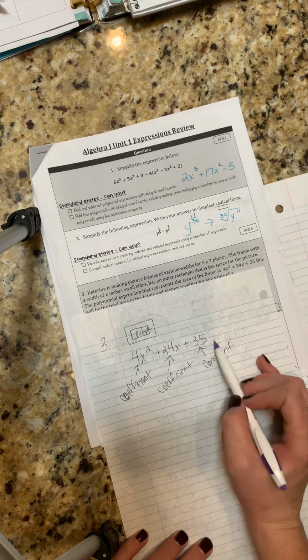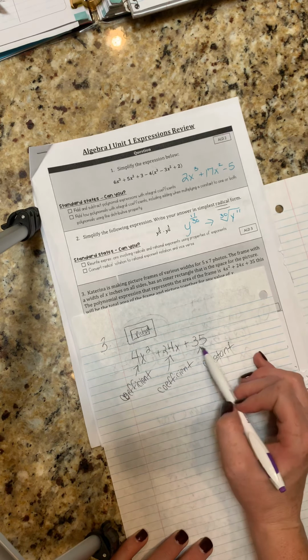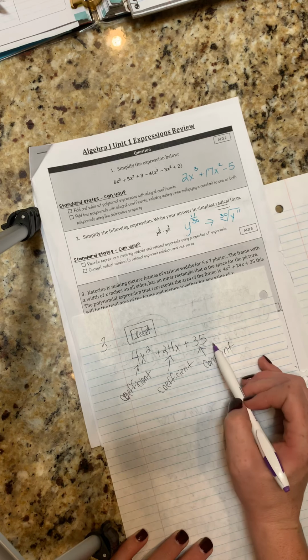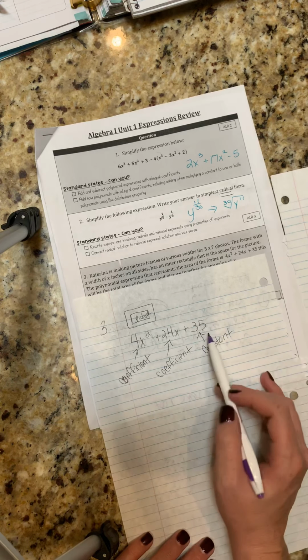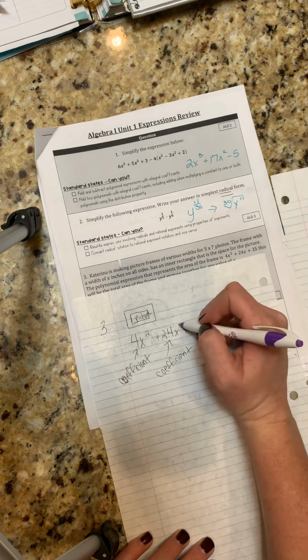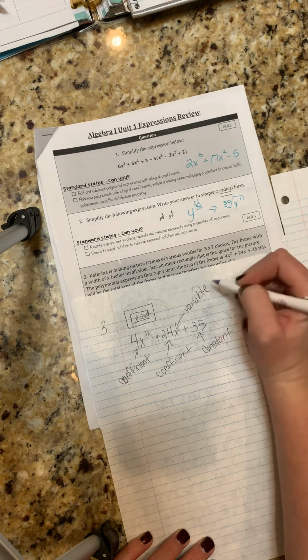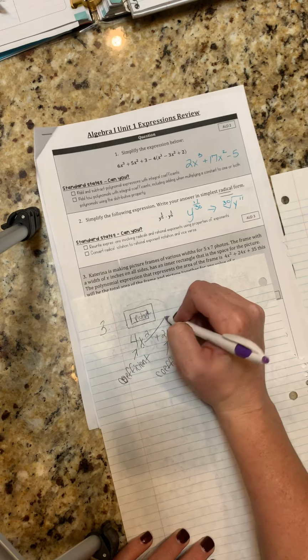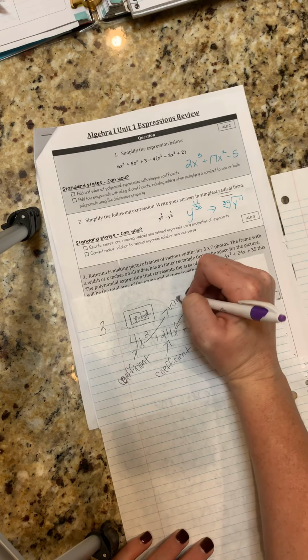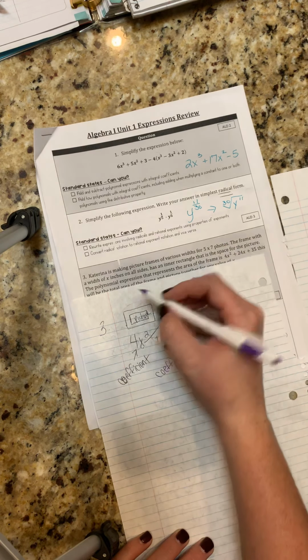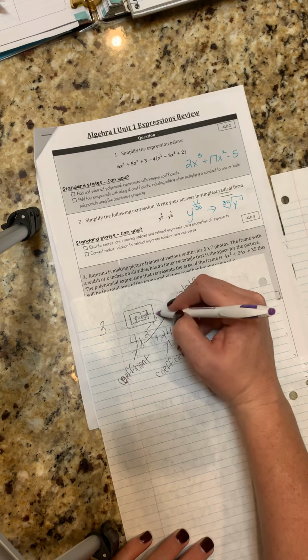And remember, if it doesn't have a variable, it's a constant because that number is never going to be anything other than 35. Remember, with the variable, it makes the term vary. Here's our variable. I'm just going over the different parts of the expression right now. We have another variable. We have our exponent.